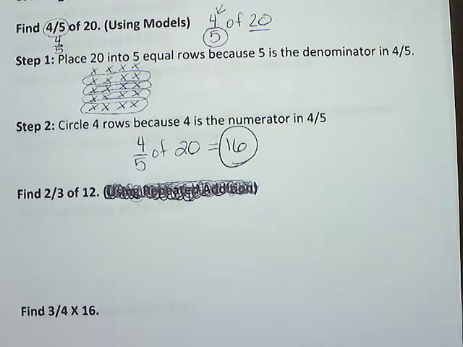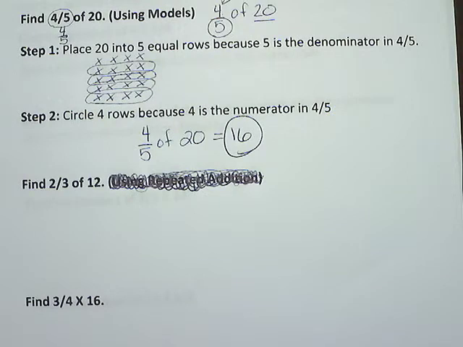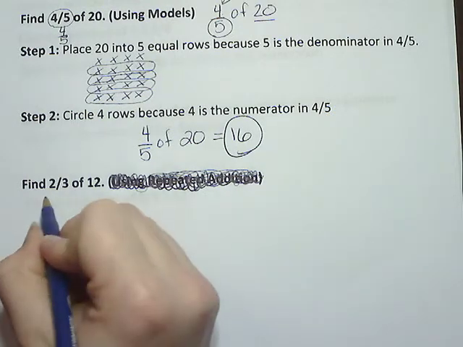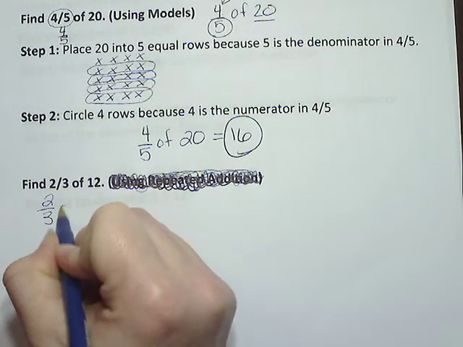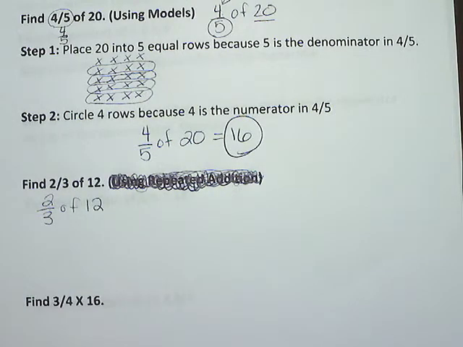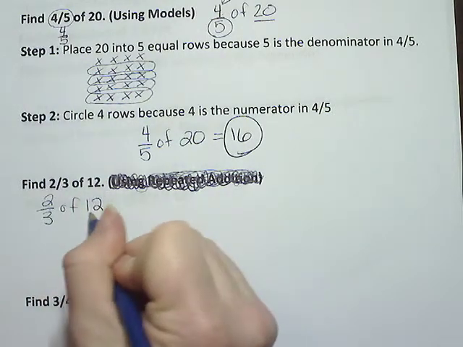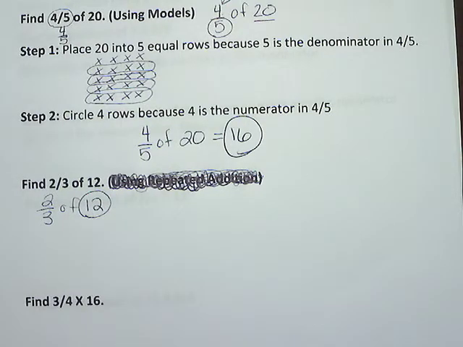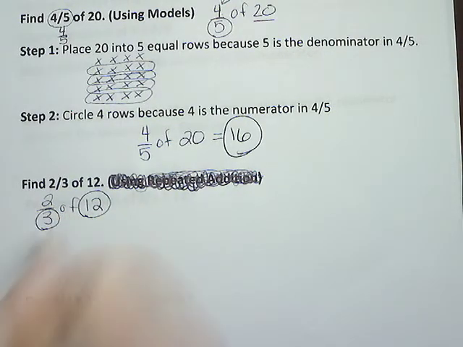So I'm going to show you that strategy again. This time I'm finding 2/3 of 12. Again, it's written like this, but it really looks like this when you write it out. So 2/3 of 12. My first step is I need to place my whole 12 into 3 equal rows.